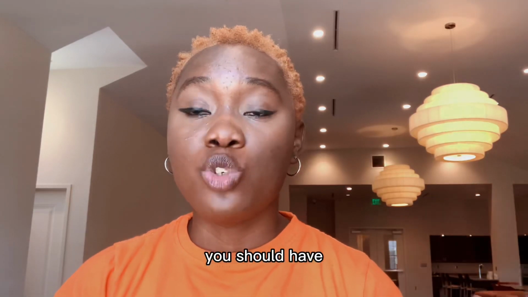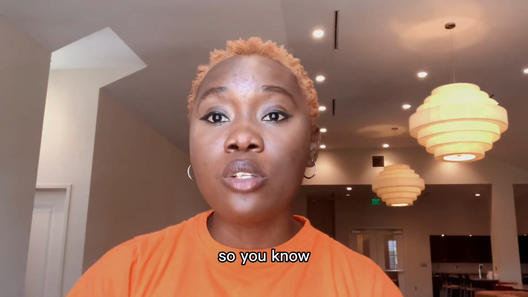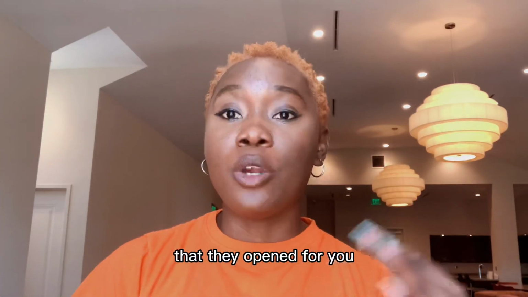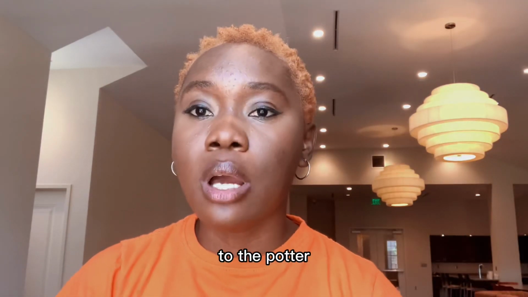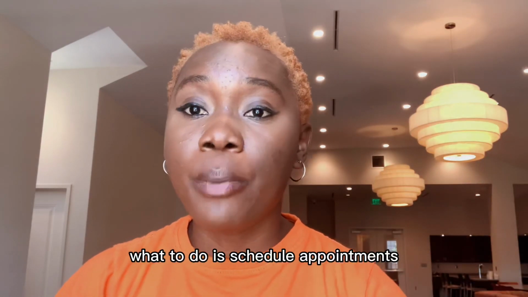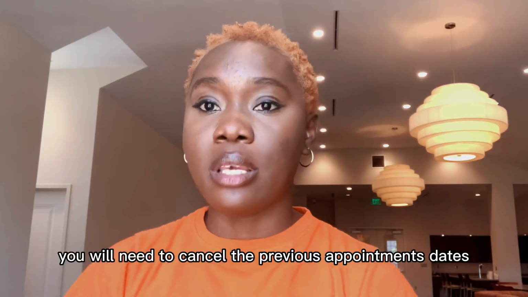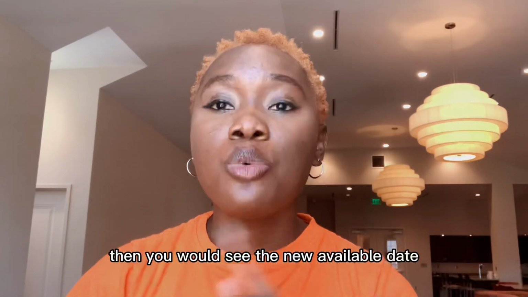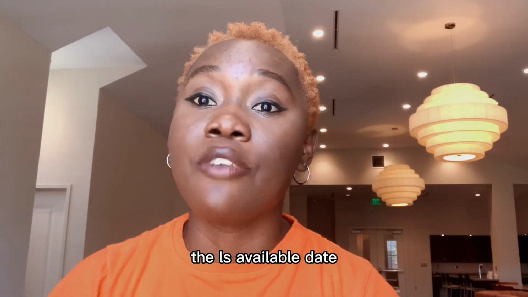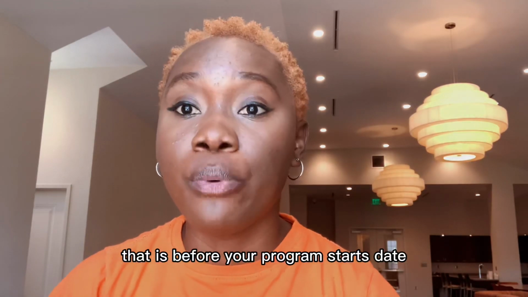Remember that I said earlier that you should have an initial date. So when you get notified by the US Embassy that you can log in and pick the earlier dates that they opened for you, what you need to do is go to the portal, go to reschedule appointment. When you click on that button, you will need to cancel the previous appointment date. When you cancel the previous appointment date, then you would see the new available date, the earliest available date, which is obviously before your program start date.